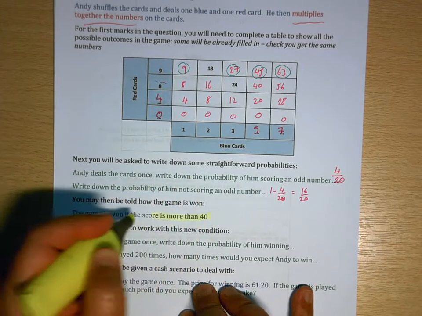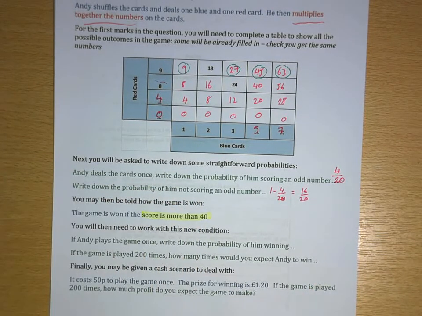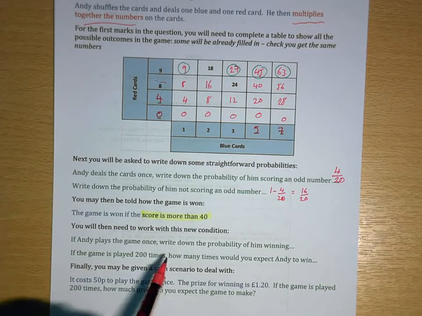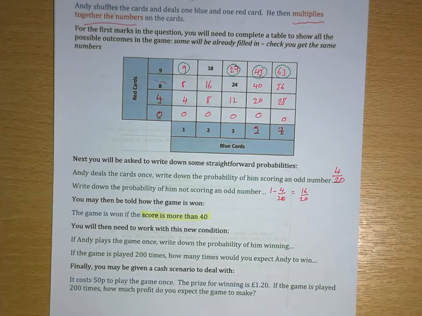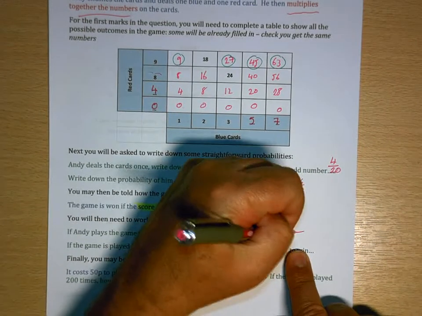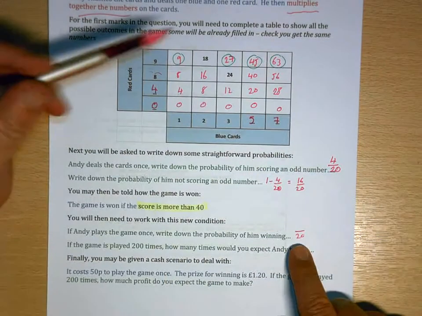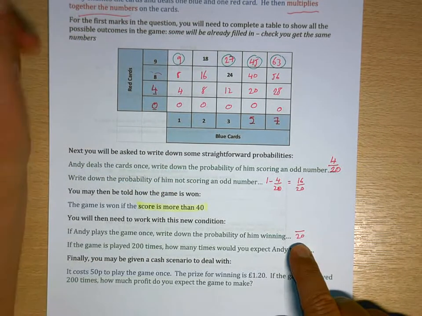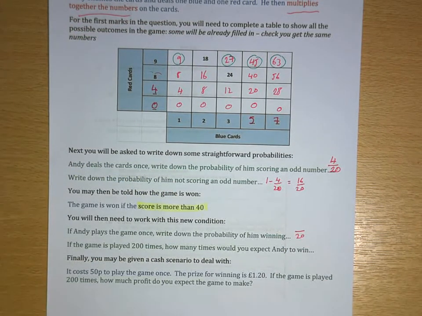So that's the rule of the game. To win, you've got to have a score of more than 40. If Andy plays the game once, write down the probability of him winning. So we know it's going to be out of 20, and we've got to look at the numbers more than 40.